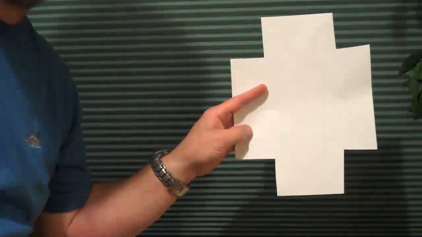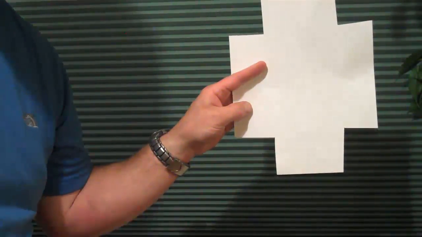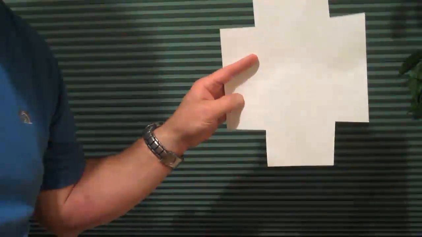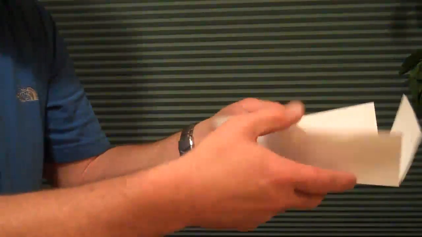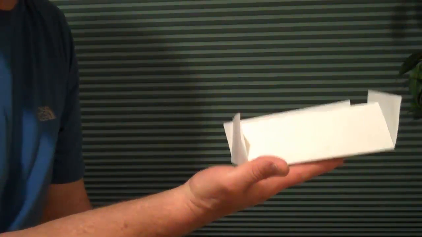Okay, having cut a square of length x out of each of the corners, we can then fold up those corners and create a box. And there is our box. That illustrates the construction we're doing in this problem.